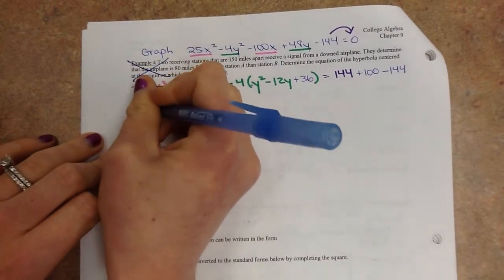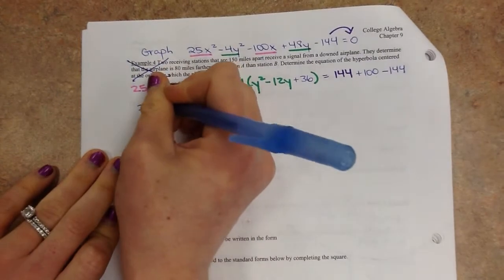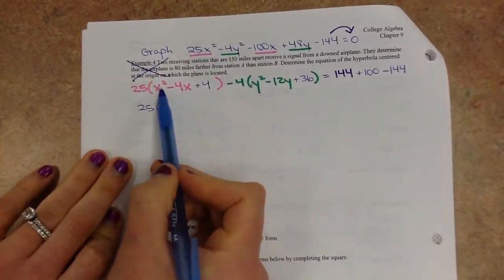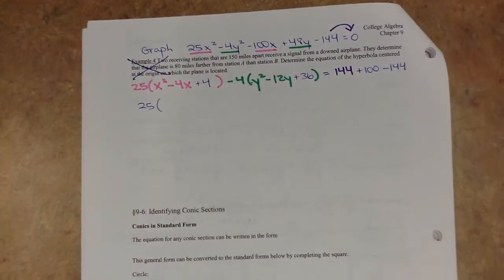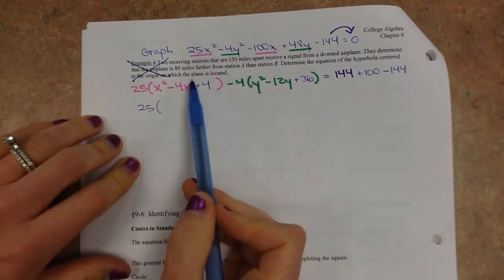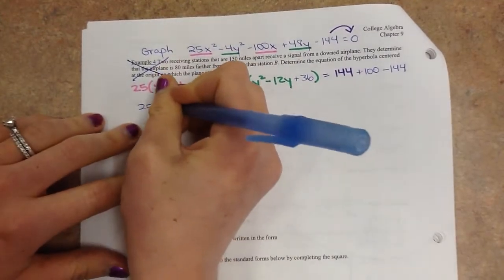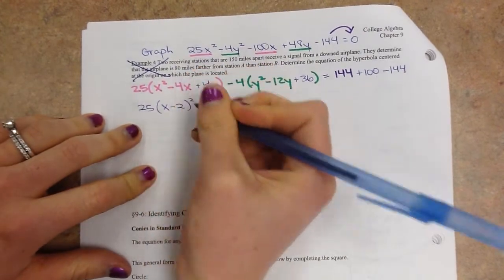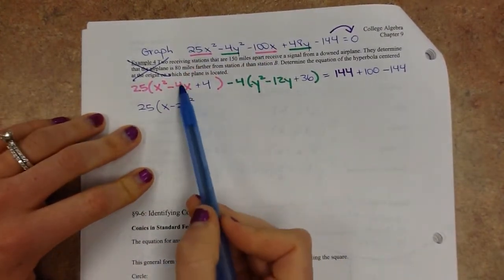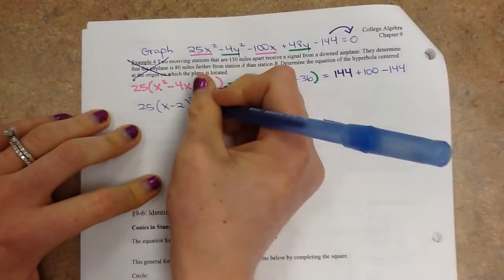So I've got my 25 on the outside. Don't forget about that. And then this right here, x squared minus 4x plus 4, that factors down. So what multiplies to 4 and adds to negative 4? That would be negative 2 and negative 2. So I write it as x minus 2 squared. Remember, our quick trick is that it's half of negative 4.